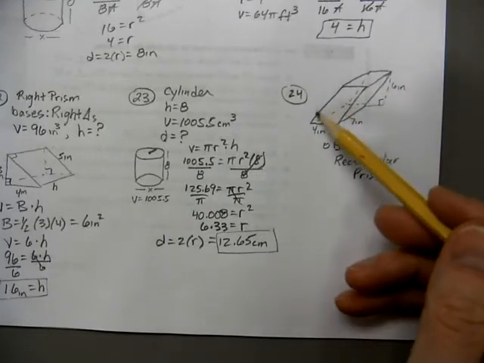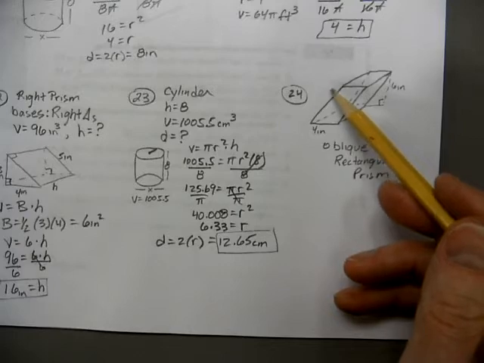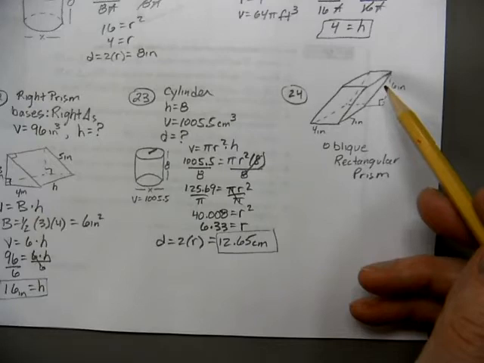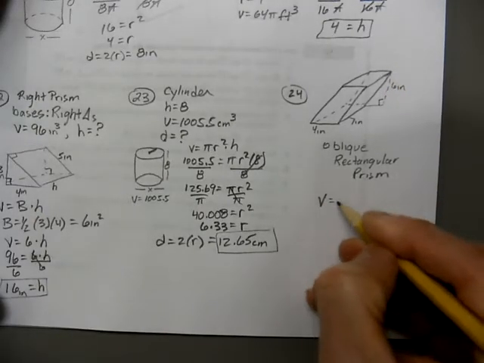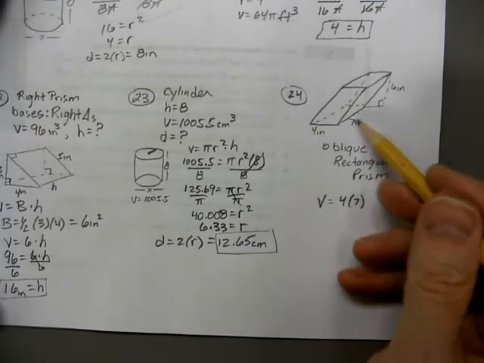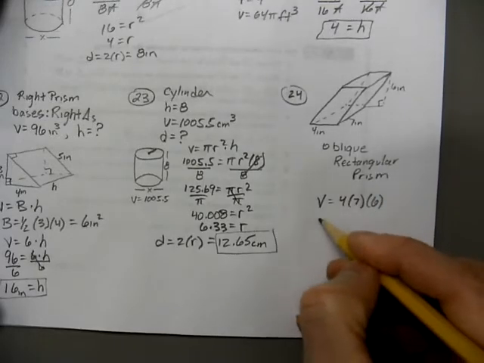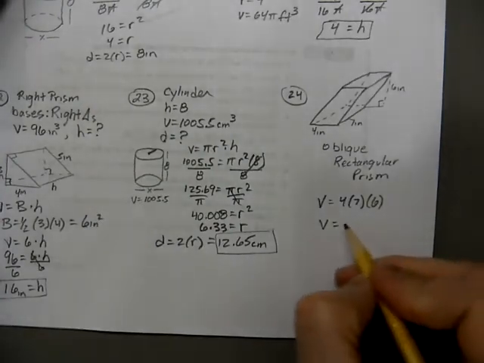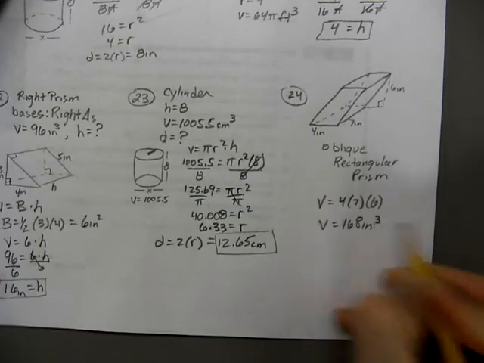The height is not a slanted side. You got to be sure if they give you lengths of a slanted side that you end up using the value of the height. So the base is 4 times 7, and then we times it by the height, which is 6. We get 168 inches cubed.